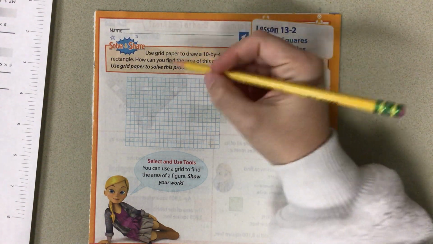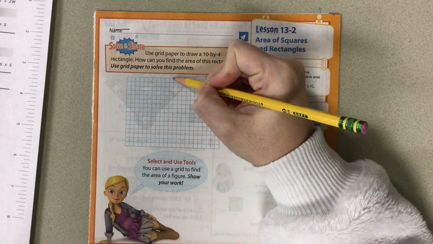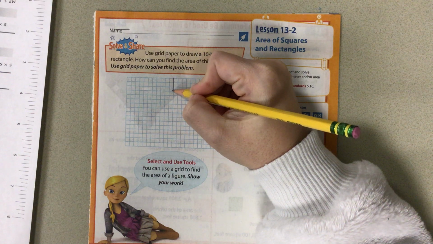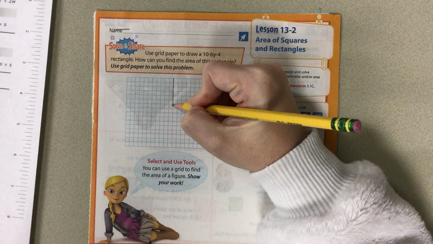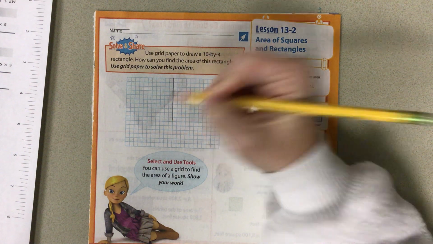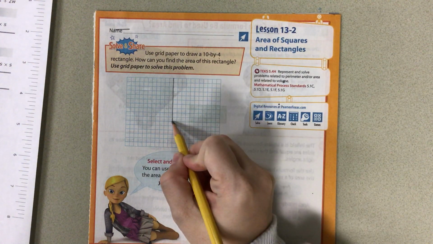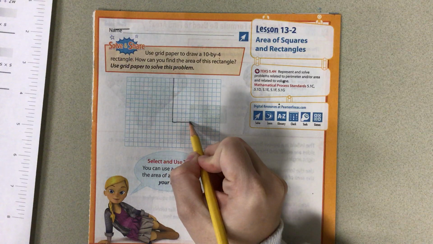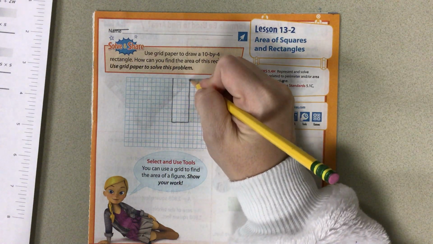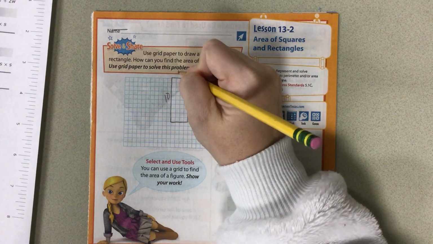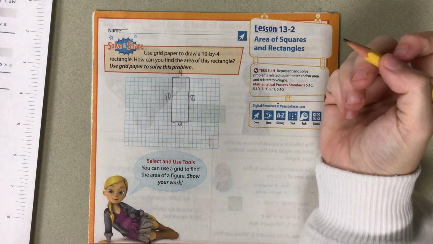So each of these squares is going to be called a unit. There are a couple of ways you could draw it, but we're going to go 10 down. So we're going to go 1, 2, 3, 4, 5, 6, 7, 8, 9, 10. And then we're going to go by 4. So that would be 1, 2, 3, 4. So then we can just match it up here. So this would give us our 10 by 4 rectangle.